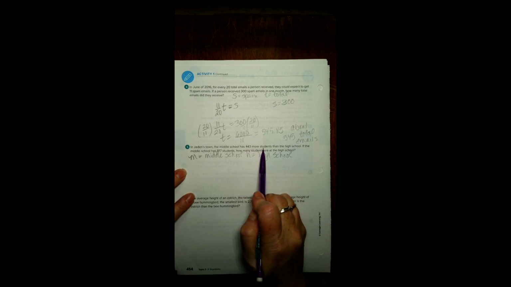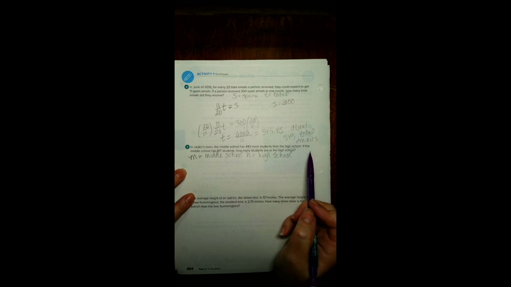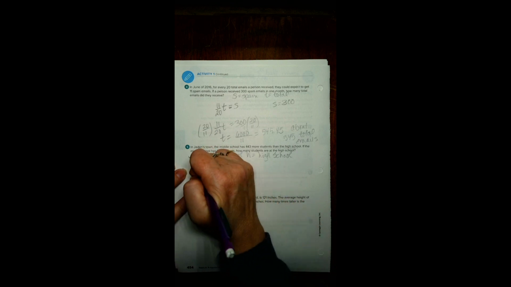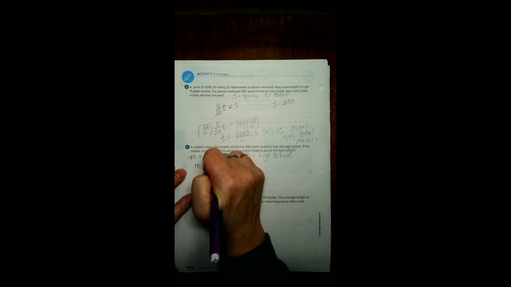In Jaden's town, the middle school has 443 more students than the high school. So we're going to figure out when M equals 817.